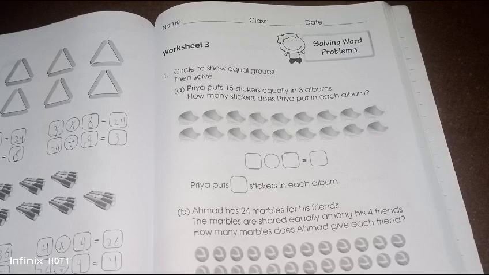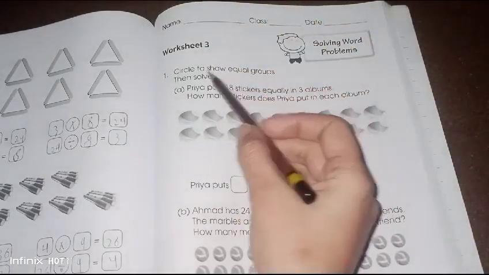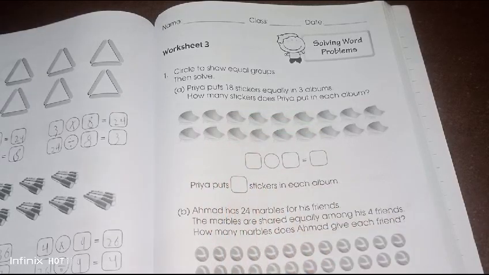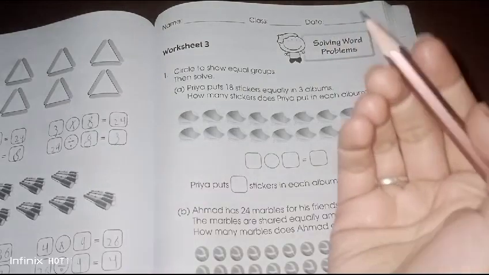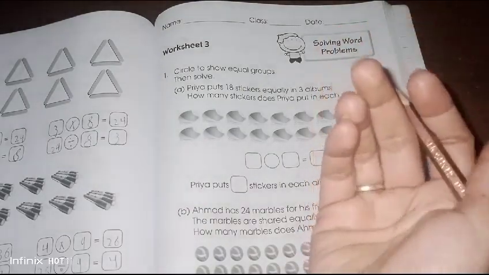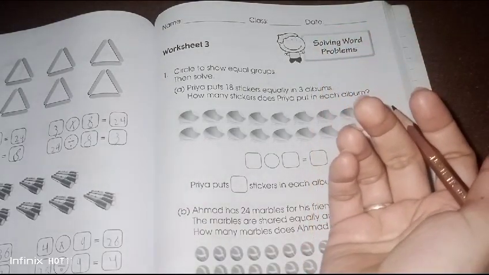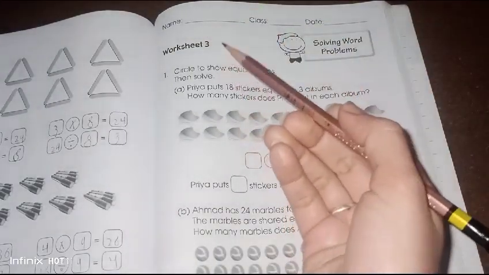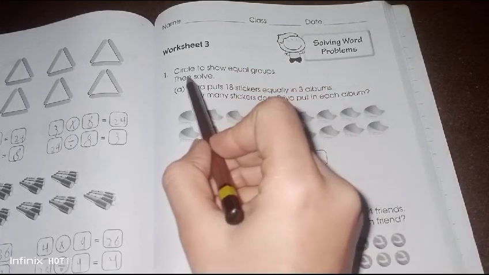Today we will talk about word problems of primary mathematics. Here I have worksheet number 3 in front of me. This is Primary Mathematics Oxford edition and we are going to solve word problems. In my last video we discussed which vocabulary words we can use for different word problems. Now let's talk about how to read a word problem and how to solve a word problem. Okay, let's start.